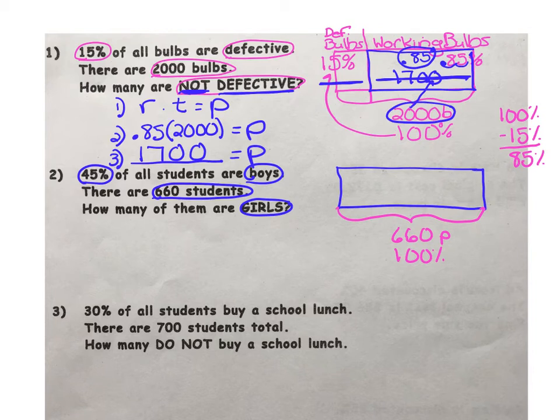Now section off the bar. We know that for boys, they make up 45% of the bar. That's the rate associated with this part of the bar.